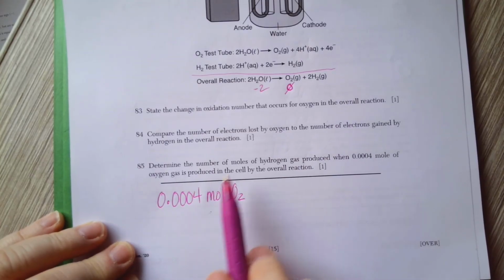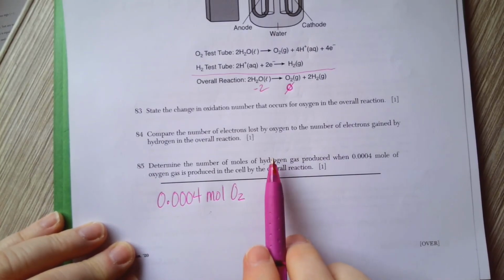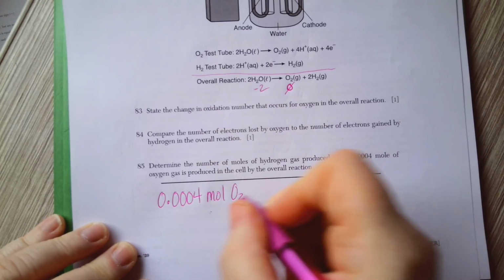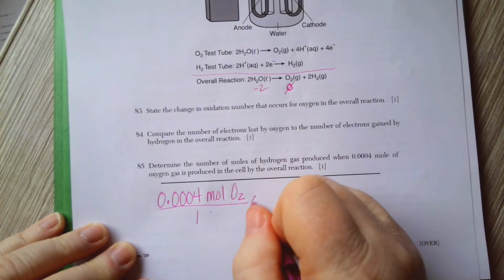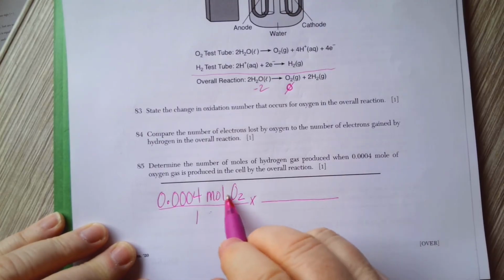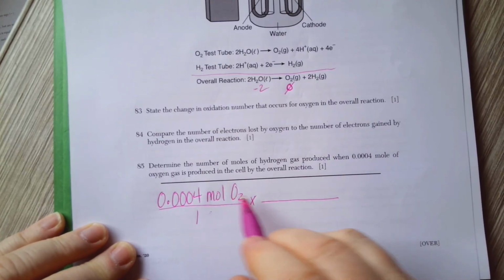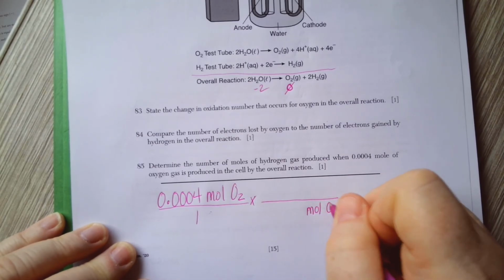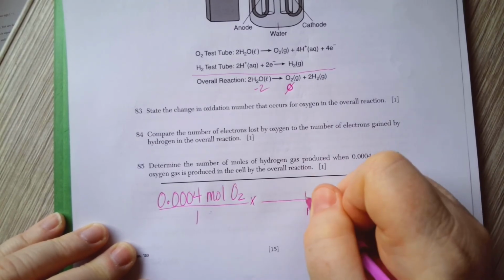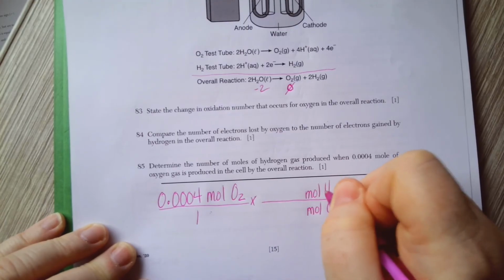But I don't want moles of oxygen gas, I want moles of hydrogen gas. So I'm going to do this. And I want to get rid of this because I don't want this, so throw it in the basement, right? That's where things go to get rid of. Moles of O2. I want moles of H2.